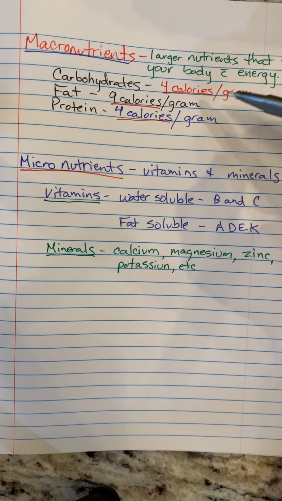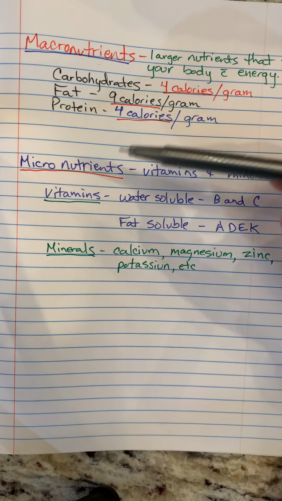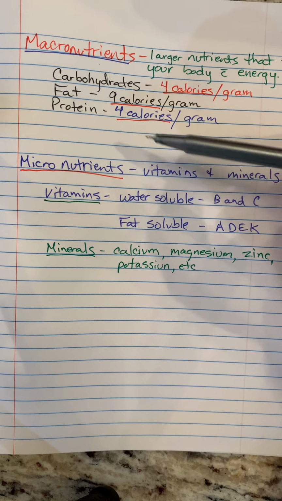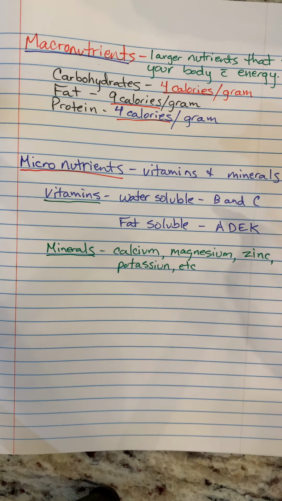So that's how those are calculated with your daily energy intake. And then in addition to the macronutrients, this is something we can discuss a little further on, but that's micronutrients. Those are small nutrients, micro vitamins and minerals.